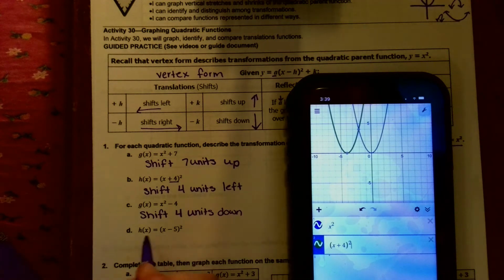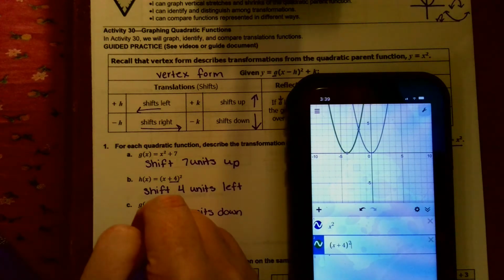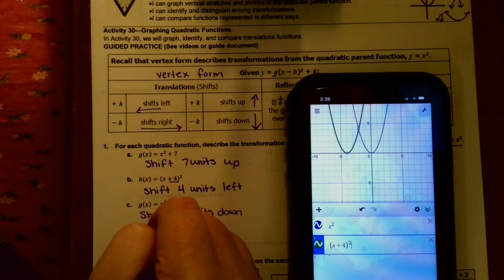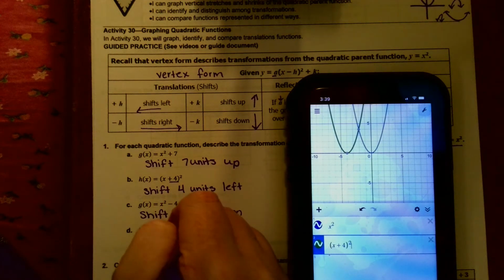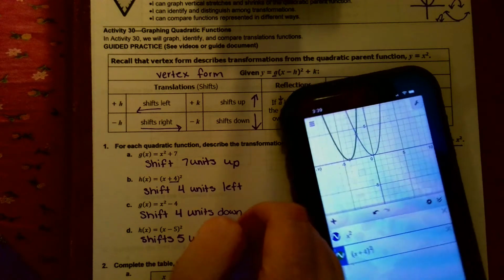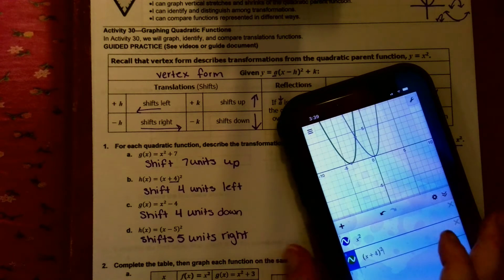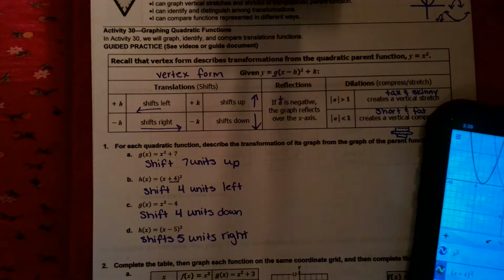Okay, and for D, we have a minus 5. A negative h value shifts it to the right. So this shifts 5 units right. Okay, and you can check that in Desmos. I'm just not going to, because this is going to be a lengthy episode anyway.